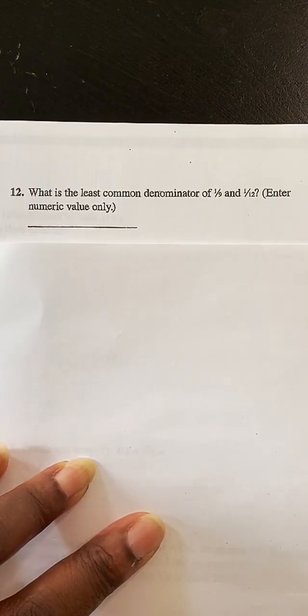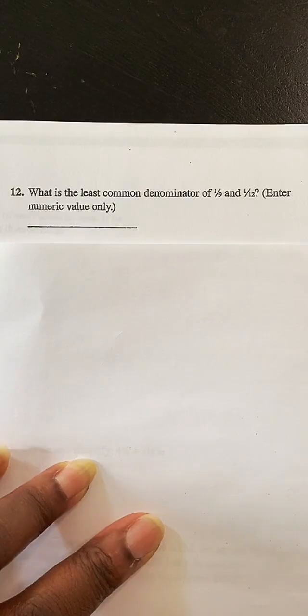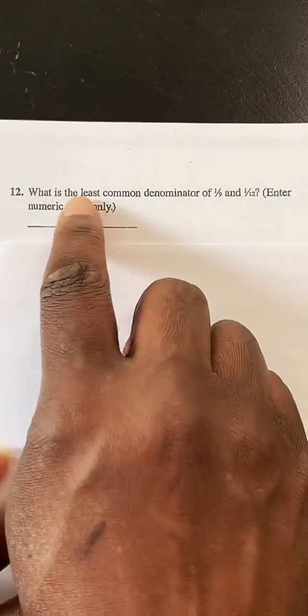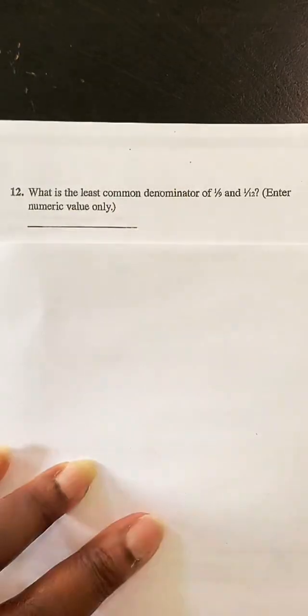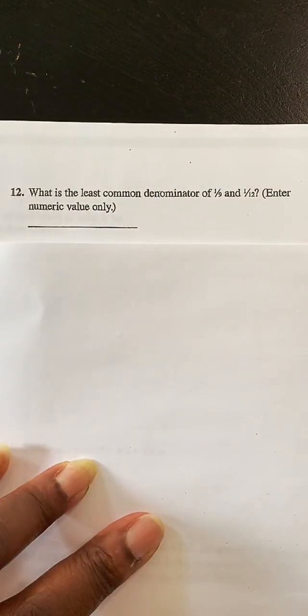And this is why I do this, because I love when people say, oh, this is easy, but I'm getting 2 different answers. Now 3 different answers. Okay. So we're trying to find the least common denominator. So that means we're looking for the least common multiple. Okay, that's the difference between greatest common factors.